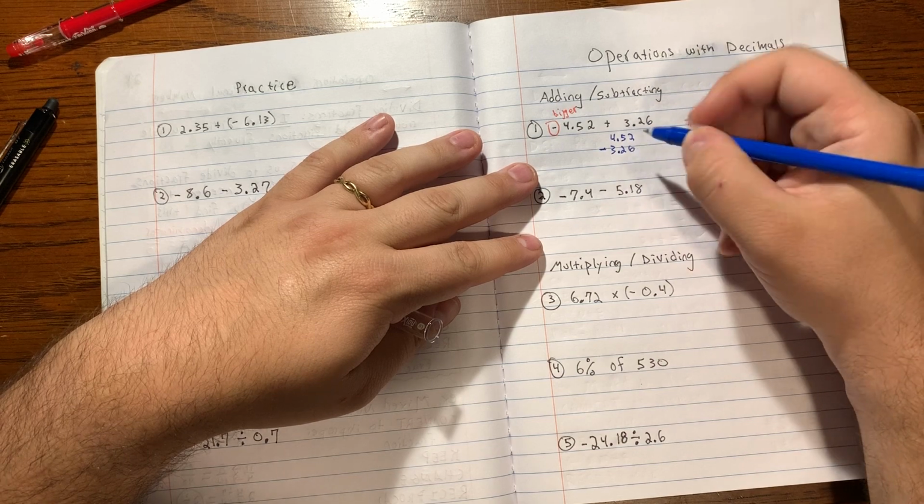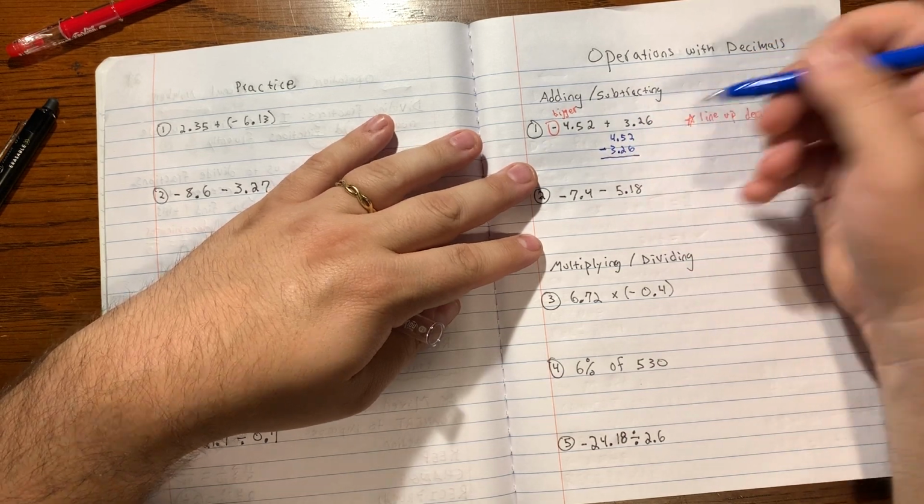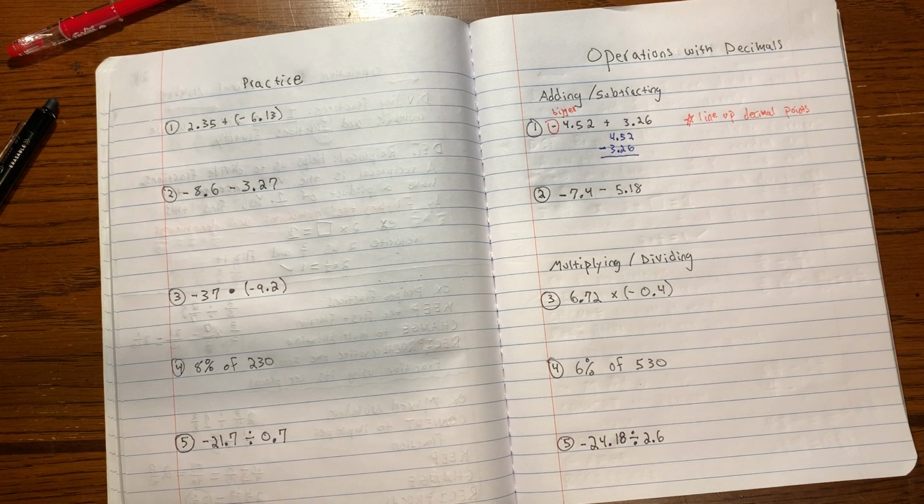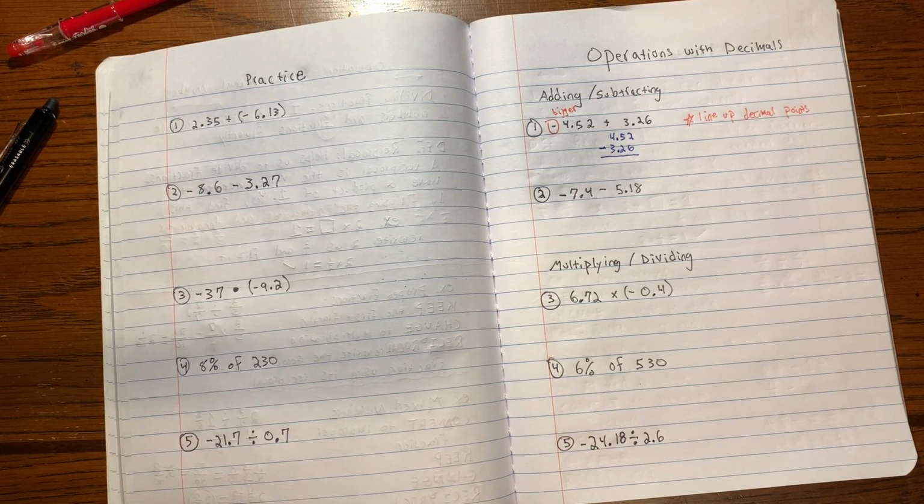Remember, you always got to line up the decimal point because we are adding and subtracting with the place values, which is what you should have seen in the video. We have to make sure that when we take things away or we add things to, we're adding them to the same place value.